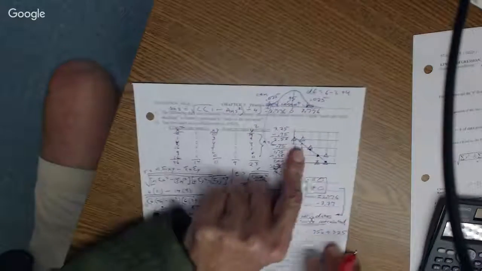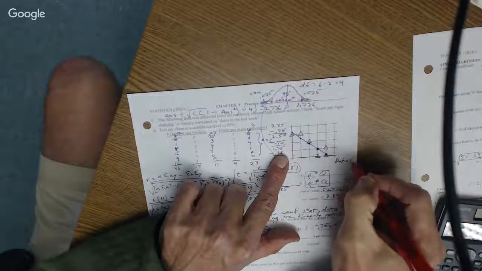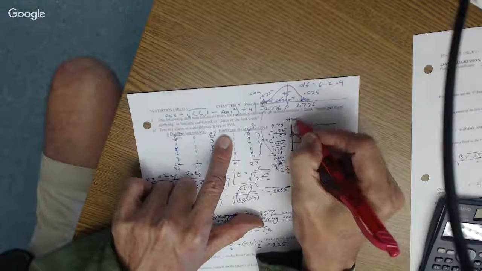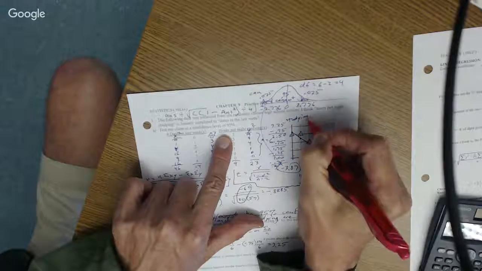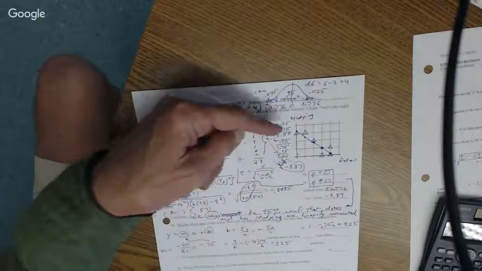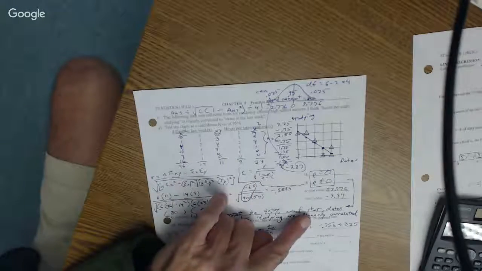That relates dates, which was the x-coordinate, to our studying, which was the y-coordinate. Okay, so we've magically, based on this data, come up with the line that best tells us the relationship between dates and studying.